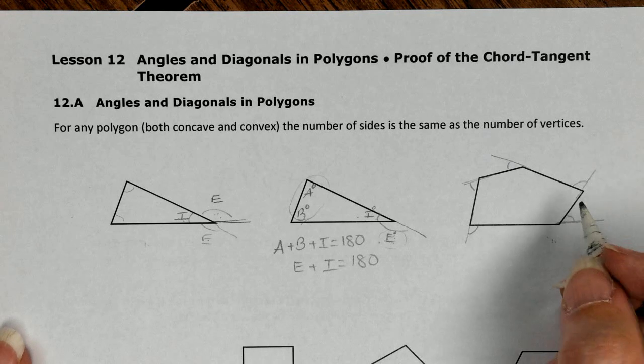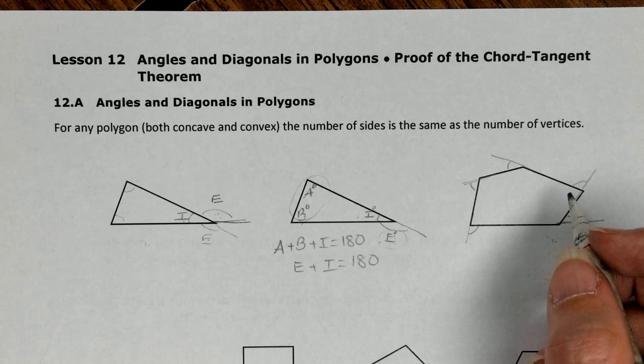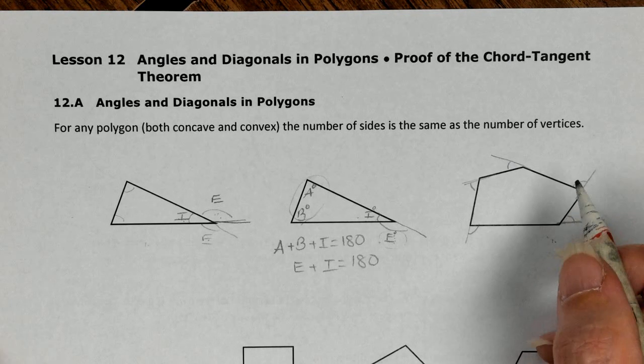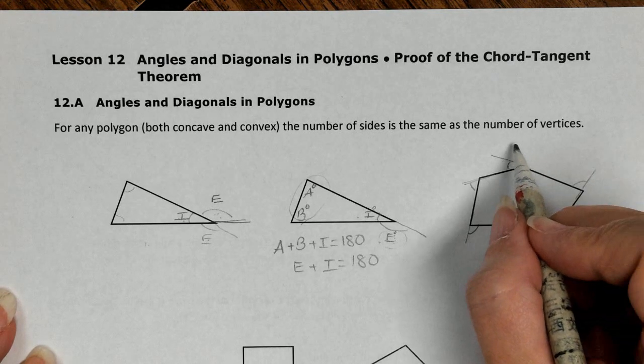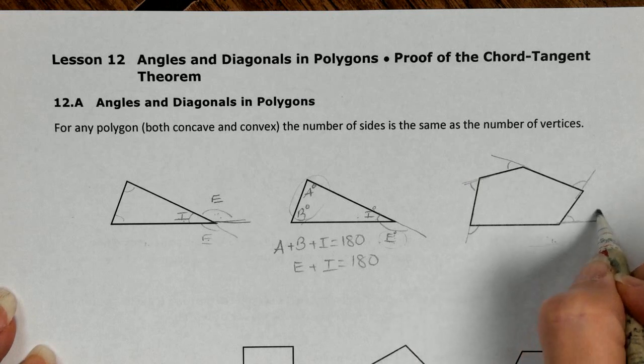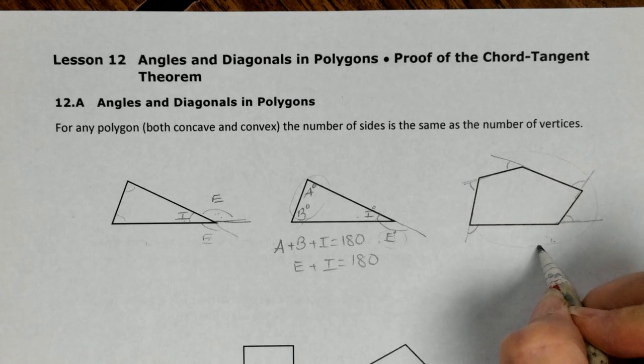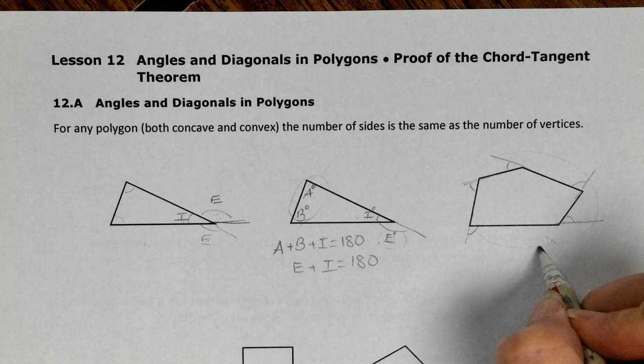And if you look at it this way, in the book they show a picture of a guy walking around a polygon. If you are going the whole way around, adding up all these exteriors, by the time you get around, you've gone full circle. You know there are 360 degrees in a circle.